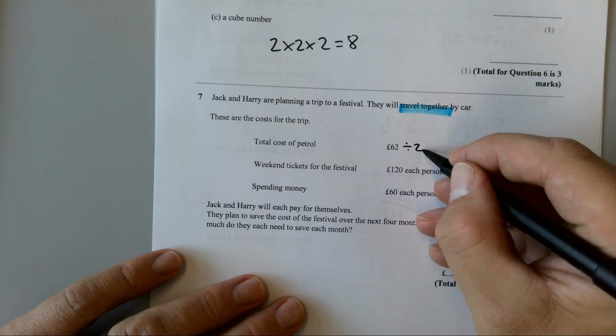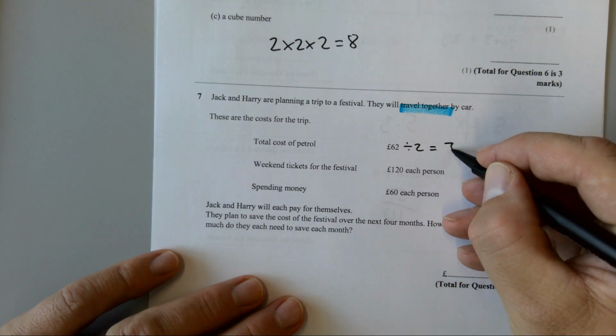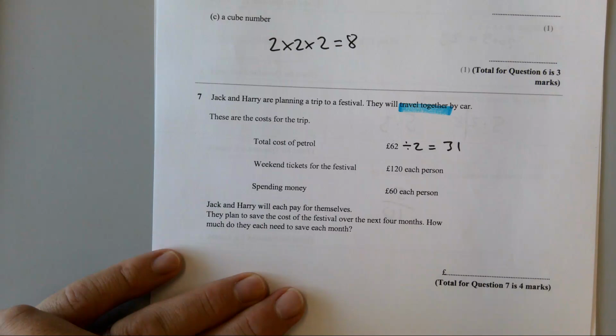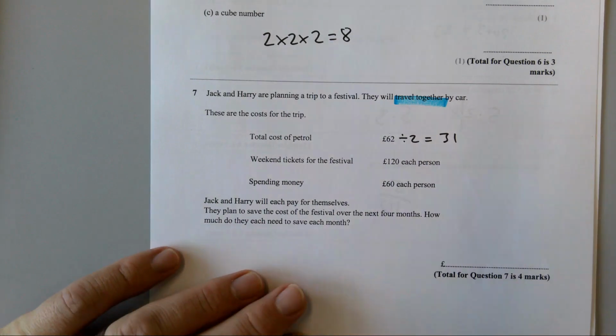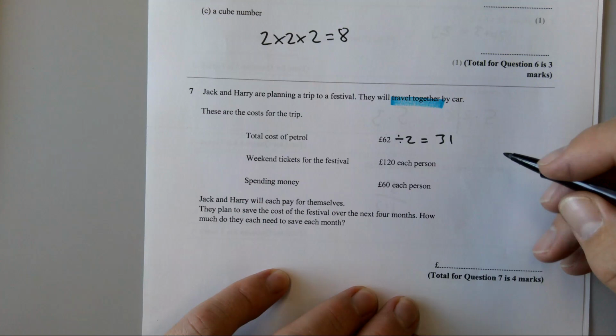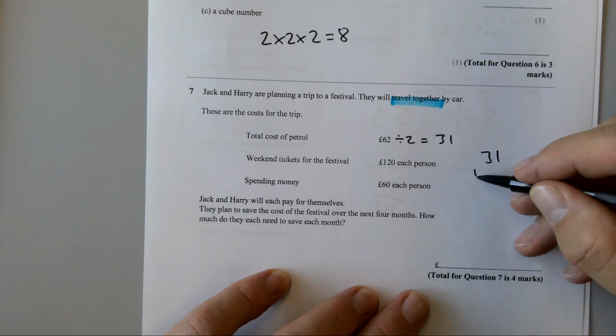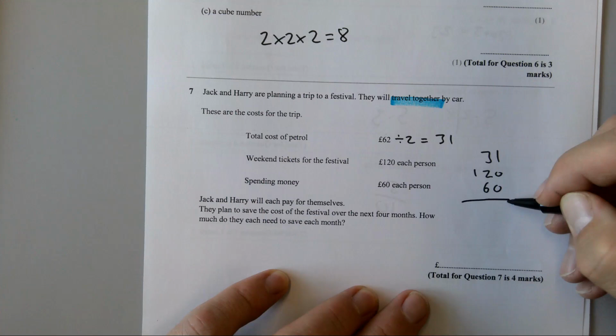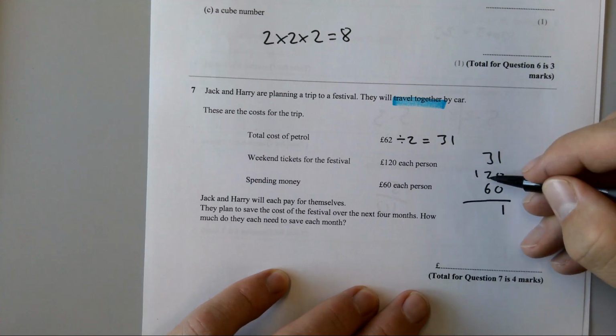They're each going to pay £31 for their petrol money. So the cost for the whole weekend, 31 plus the 120 plus the 60. So 211 pounds.